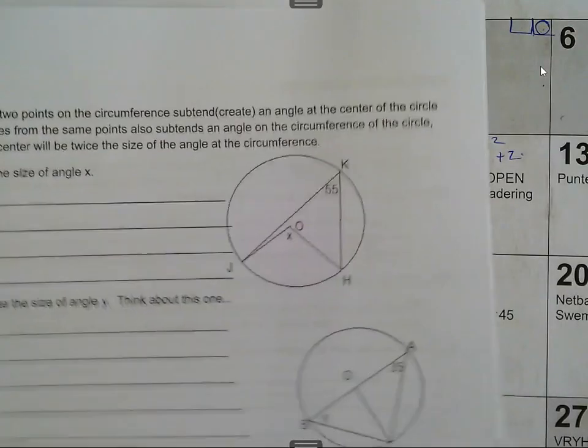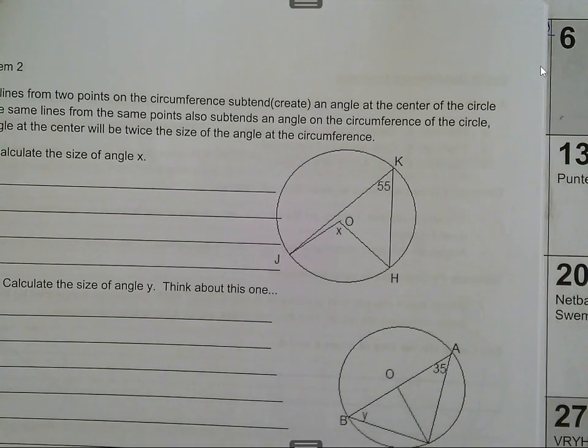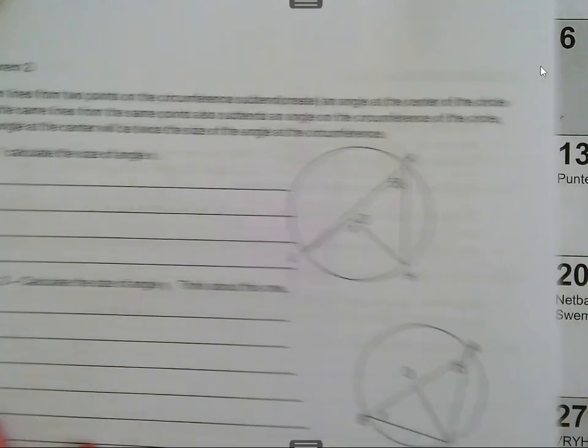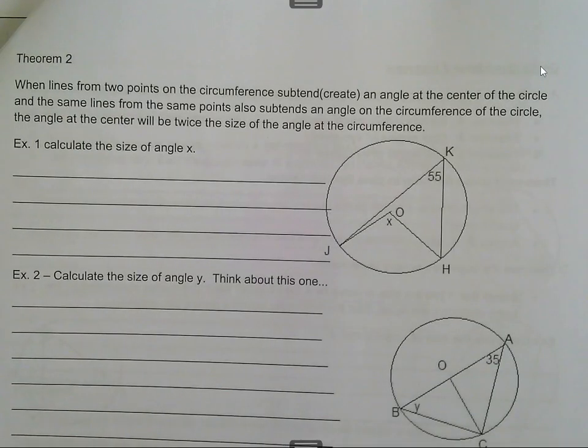Okay. So now, for example, at theorem 2, calculate the size of angle x. Tell me what is the size of angle x. What is the size of x? Why? You see, we don't have to prove the theorem.